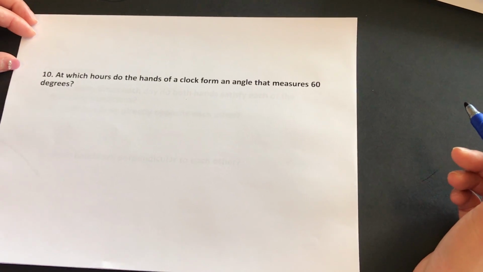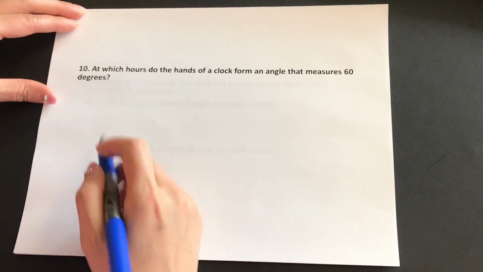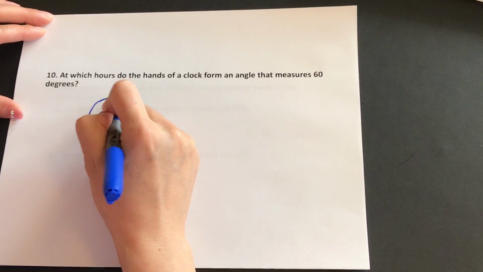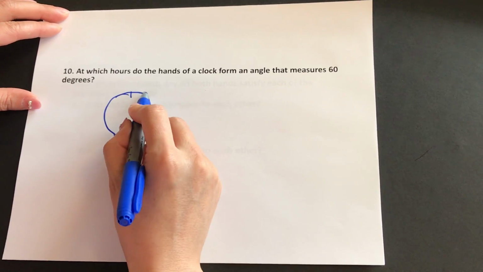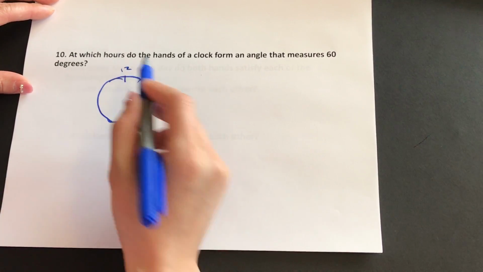10. At which hours do the hands of a clock form an angle that measures 60 degrees? Okay, this is a clock. Usually we divide that into 12 pieces, right? 12, from 1, 2, 3, 6 o'clock back to 12.